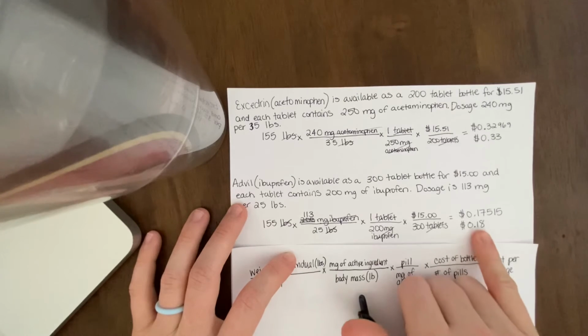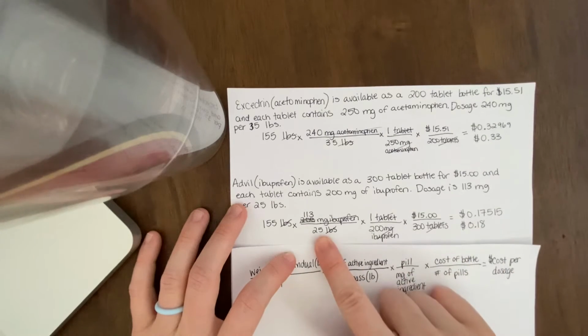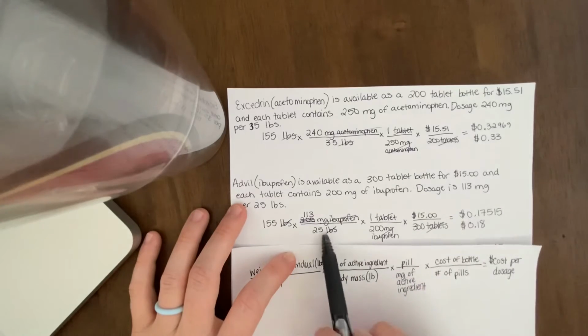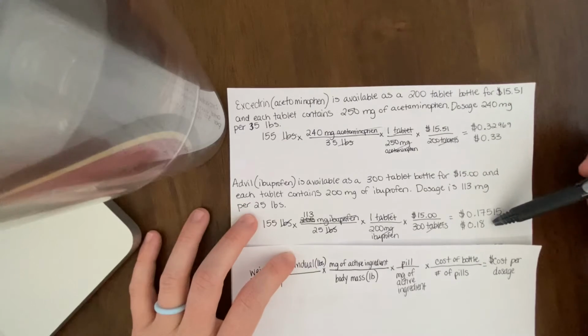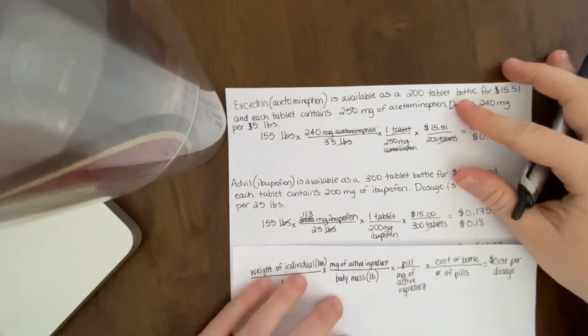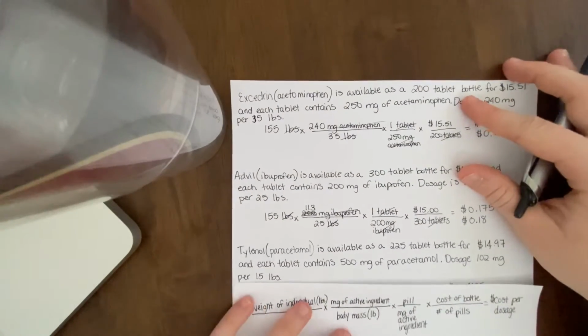The reason you round to 18 cents is that the lowest number of significant figures is 2, as we can see here. So we now know that one dosage of Advil will be 18 cents. So far, Advil is our cheapest option. Now we move on to Tylenol.